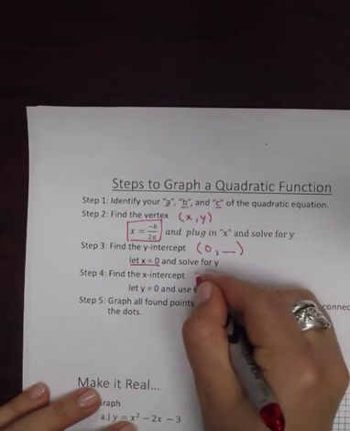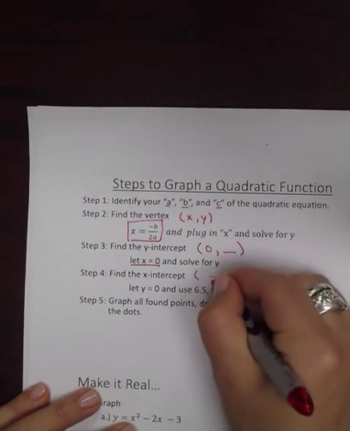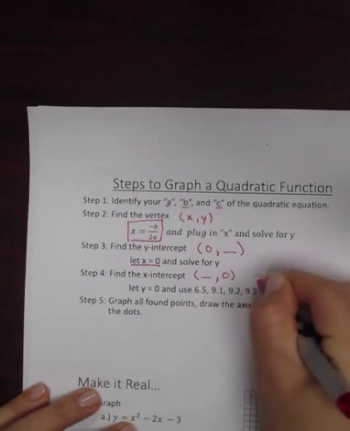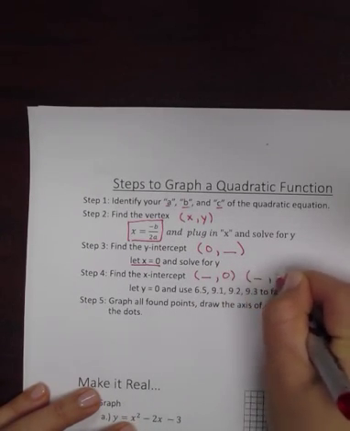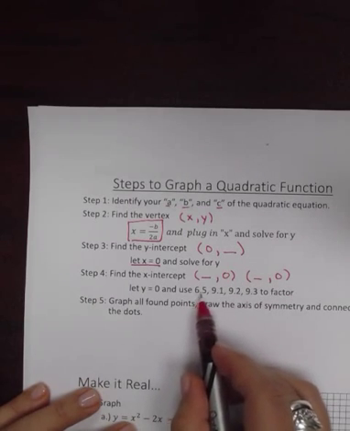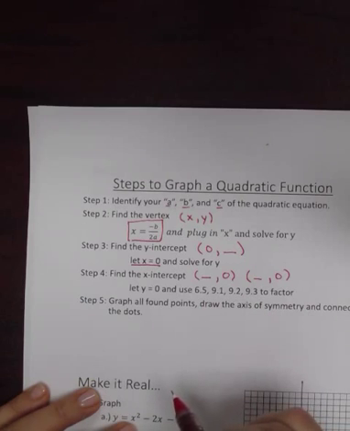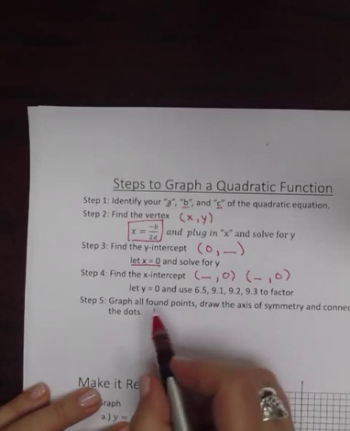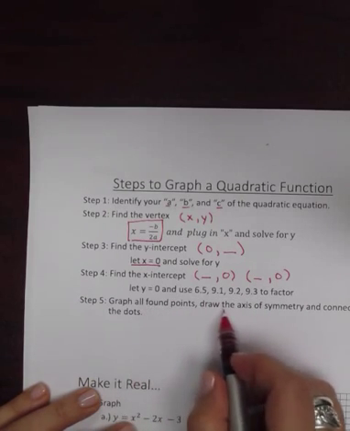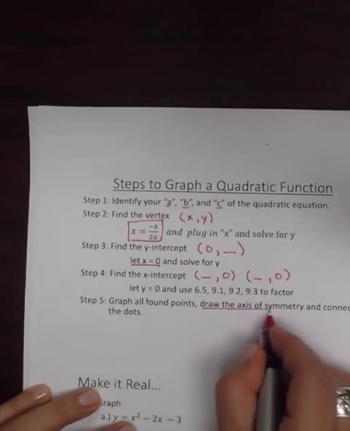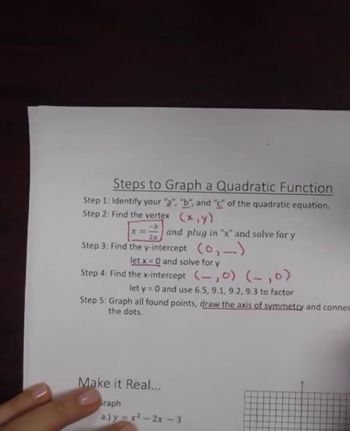So we're going to let y equal 0, and most of the time you're going to have 2 points. So it'll be something like this. And again, you're going to use 6.5, 9.1, 9.2, 9.3, or you're going to factor. The last step is you graph all found points. You're going to draw your axis of symmetry. So I need that vertical line as a dash, and then you're going to connect dots.